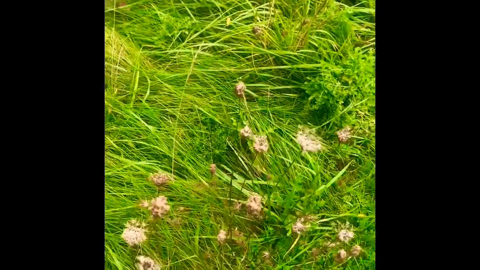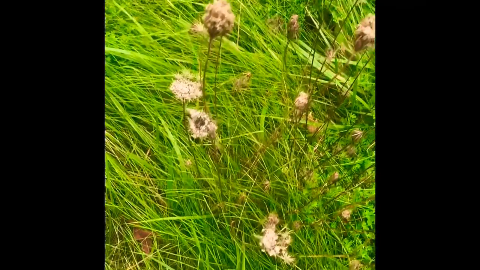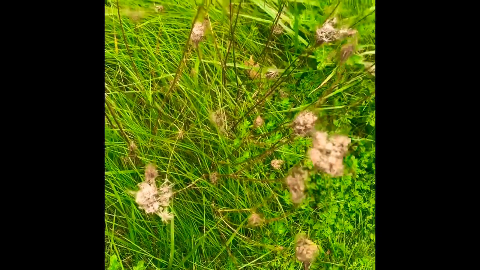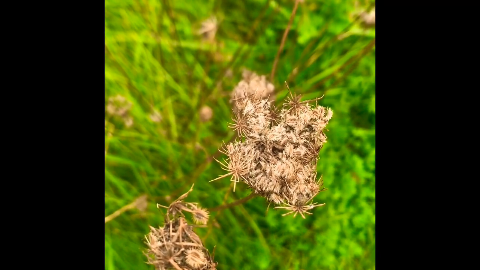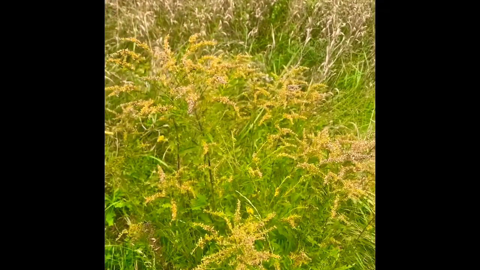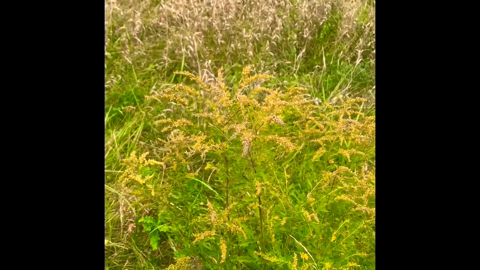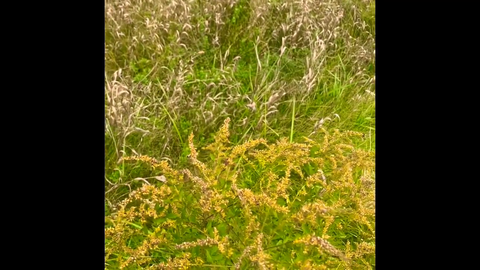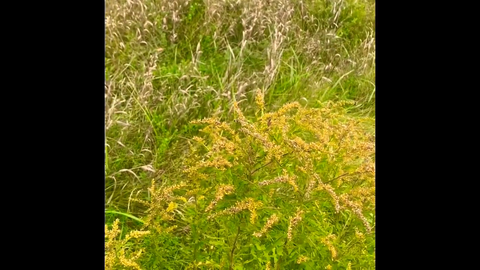In a normal situation, the Queen Anne's lace flowers, which are white, are also really showy, but in this condition they are in the ripened seed stage. And the Canadian goldenrod is in the late bloom stage. The flowers are seen to be wilting.